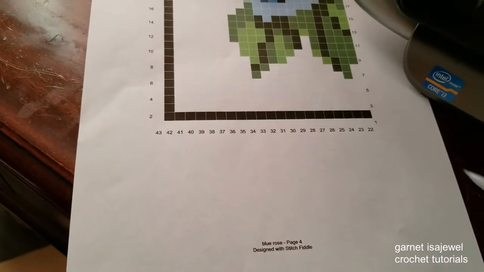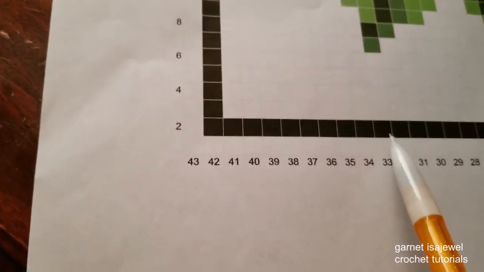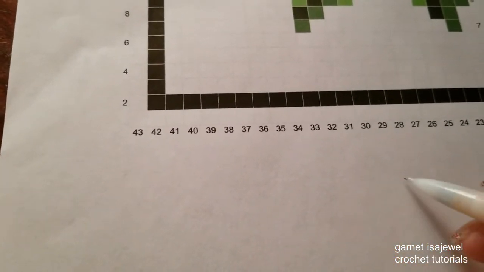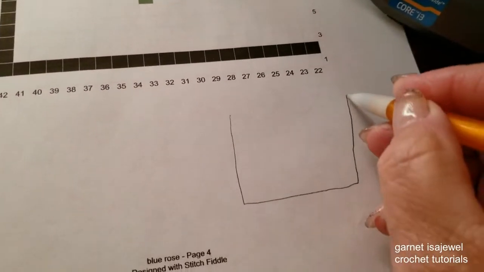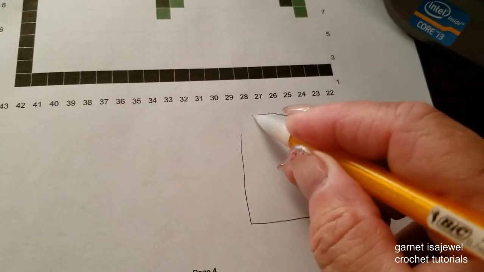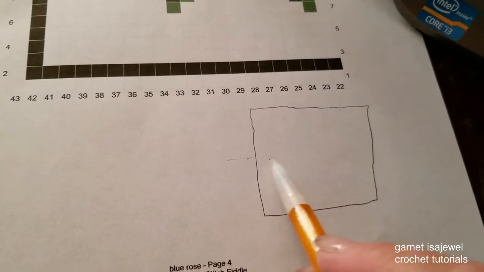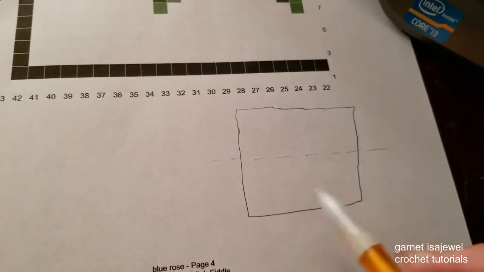Now I wanted to show you what one block consists of. So if we draw out one block here, I'm going to draw an imaginary half of that block.